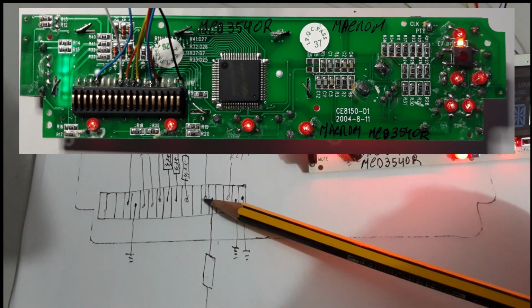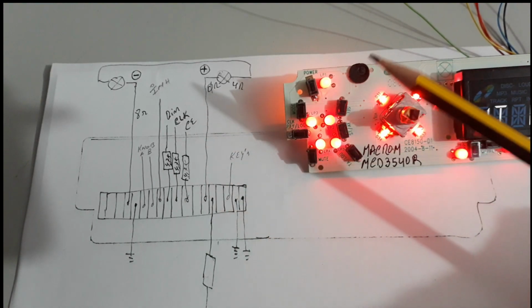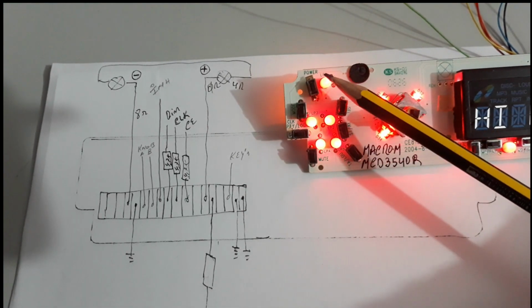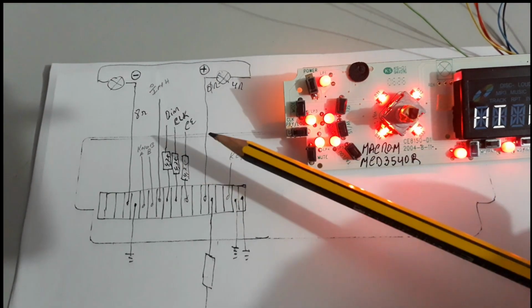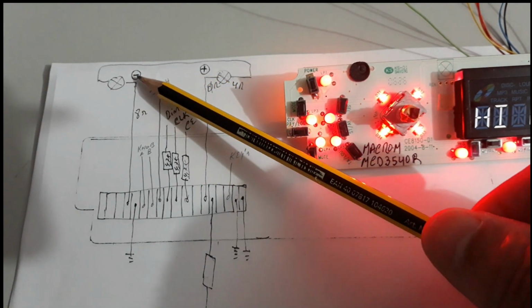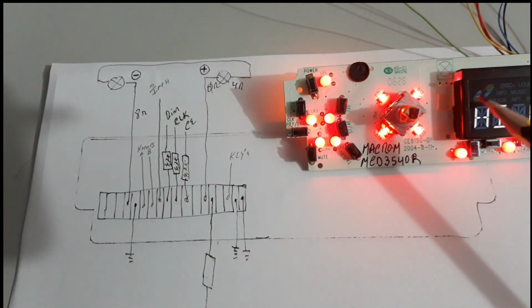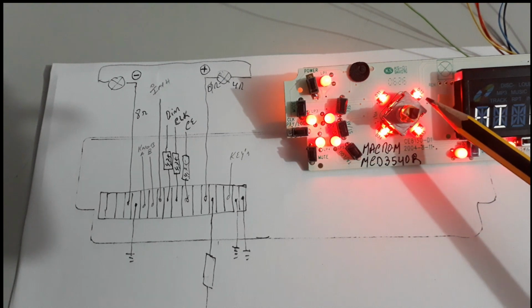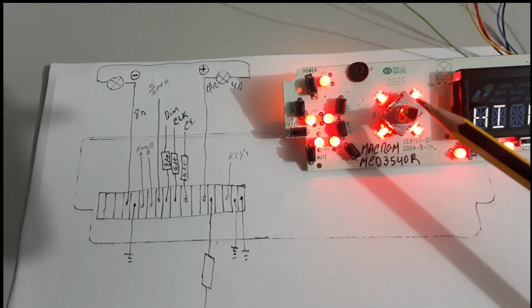After you have the plus to power up the backlight and the LEDs in the panel, and also the bulbs, because these are bulbs. Take note, because this is a plus and here is the negative. You need to respect this, because the backlight and these LEDs here need the correct polarization, okay?